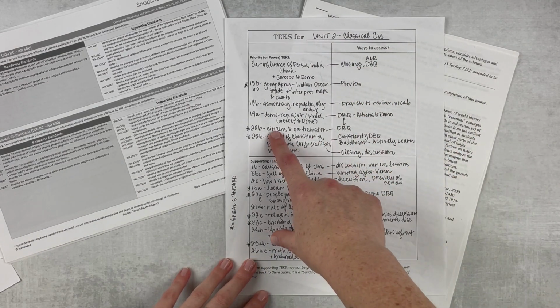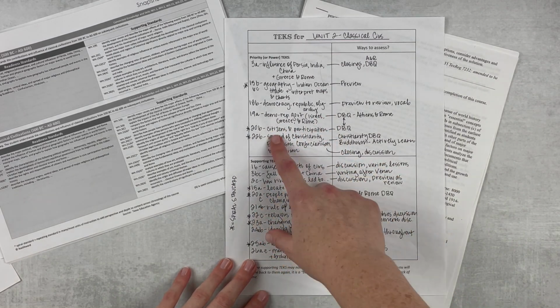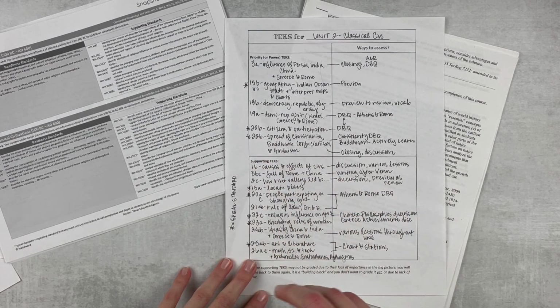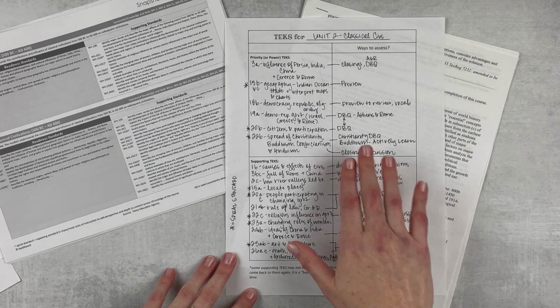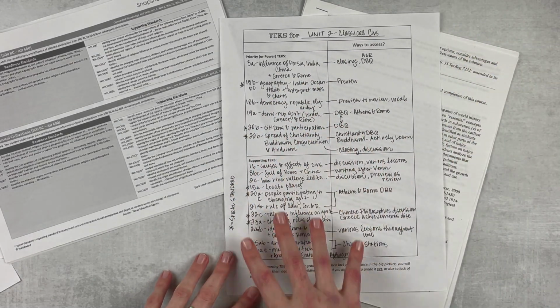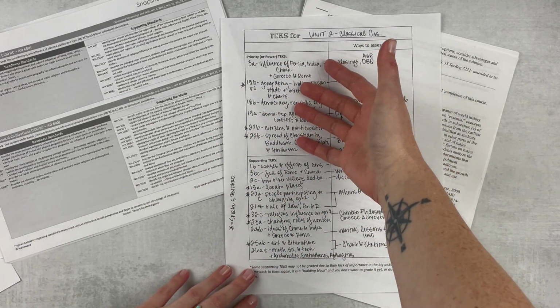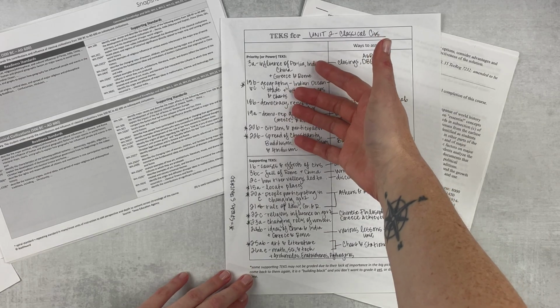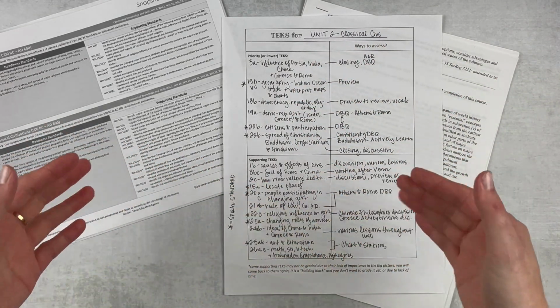The spiral ones are usually looped with bigger standards. And these definitely repeat over and over and over again. So these really just support, that's why they're called supporting standards, but they really support these up here. So I pay a lot of attention to my priority TEKS, and then I work these in where I can. This is a big unit.